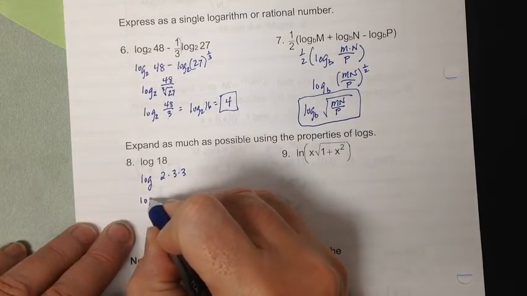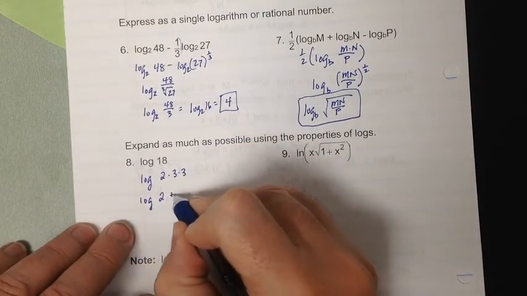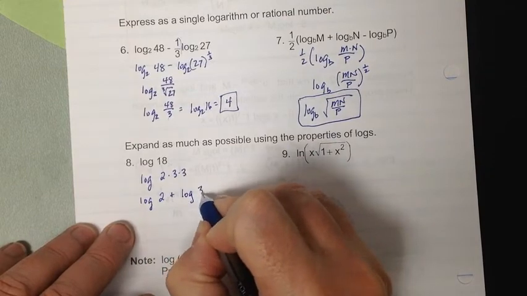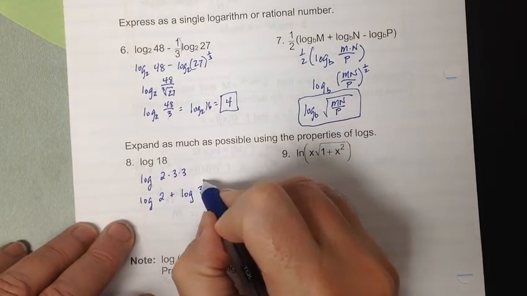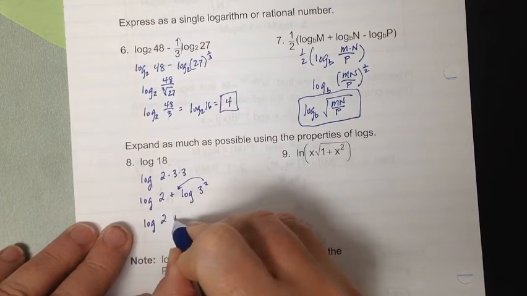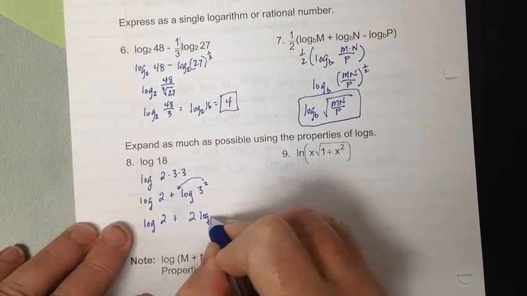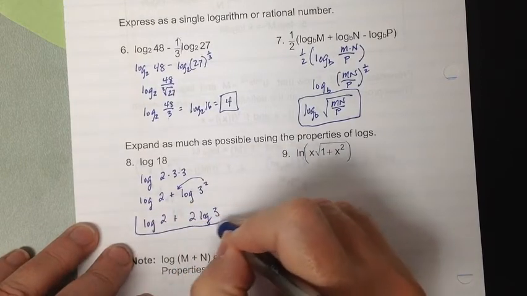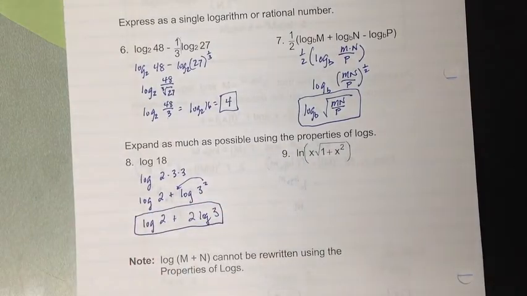So I'm going to separate these apart. I'm going to say log 2 plus log 3 squared. And finally, I'm going to move this 2 out front. So I'm going to have log 2 plus 2 log 3. And that will be my answer there. Log 2 plus 2 log 3 is the same as log 18.